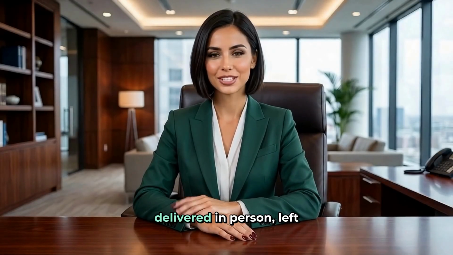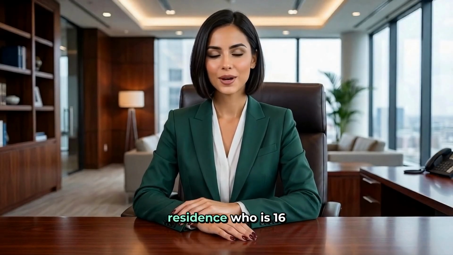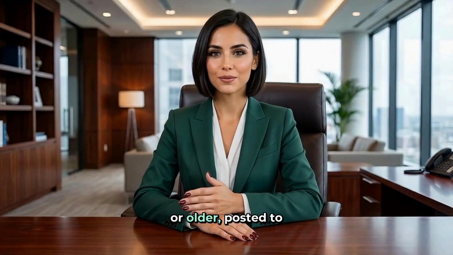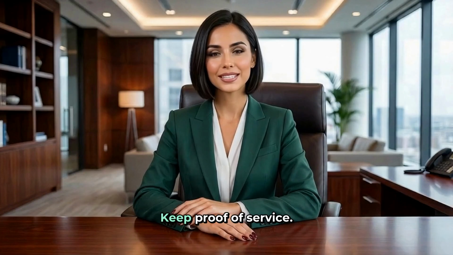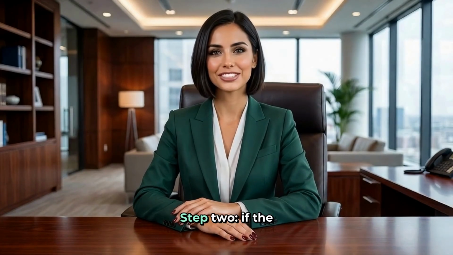Texas notice can be delivered in person, left with someone at the residence who is 16 or older, posted to the inside of the front door, or sent by certified mail. Keep proof of service.